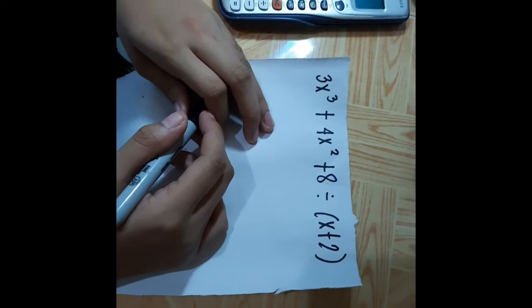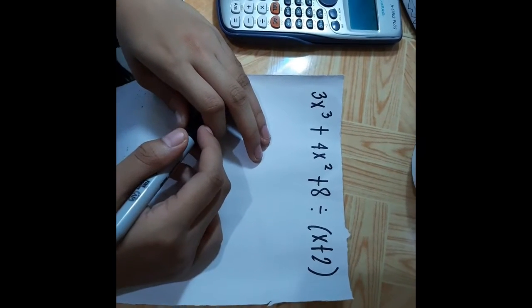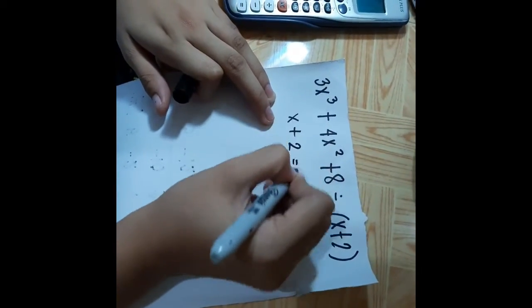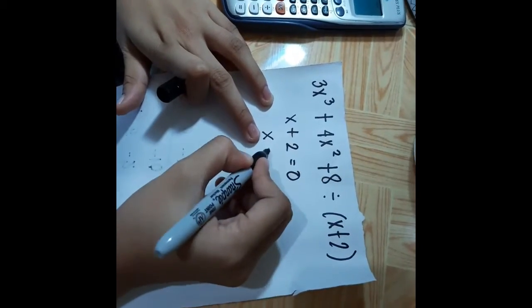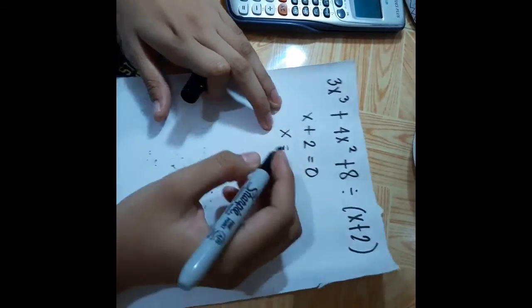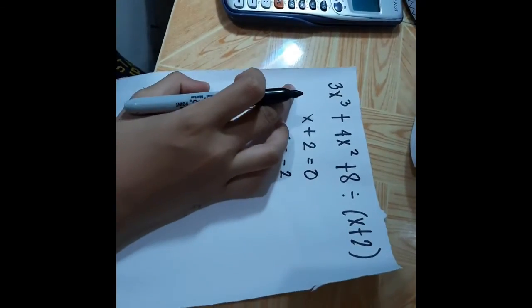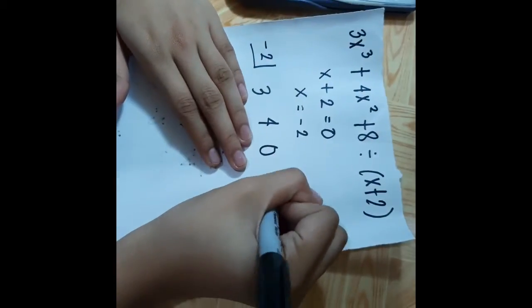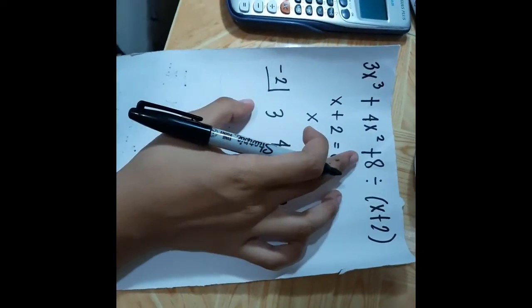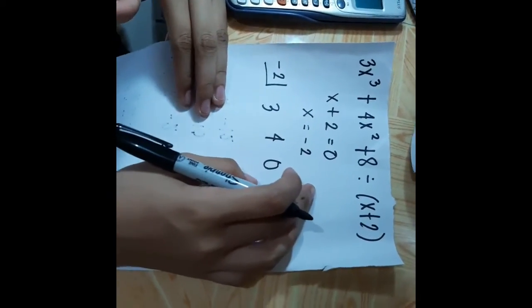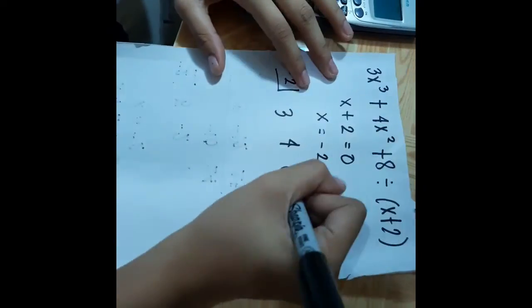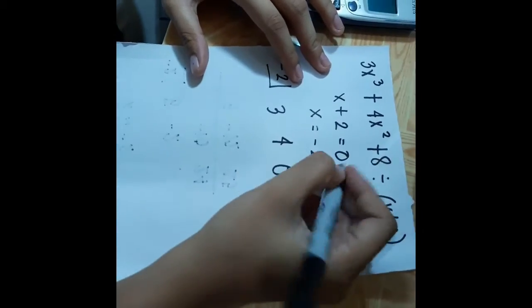The next example is 3x cubed plus 4x squared plus 8, divided by x plus 2. So we set x plus 2 equal to 0, and x transposes to negative 2. So negative 2 will be used in our synthetic division. So 3, positive 4, 0, then 8. Because ax cubed plus bx squared plus cx plus d, that's because it is a cube. That's why it's 0, because we don't have a c.